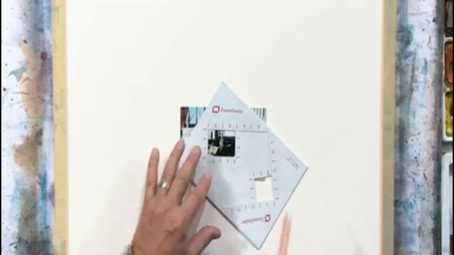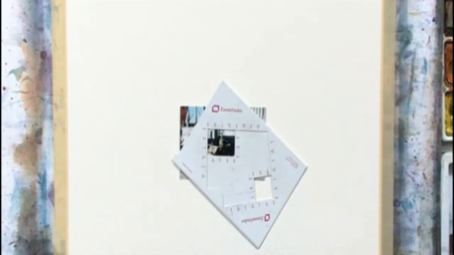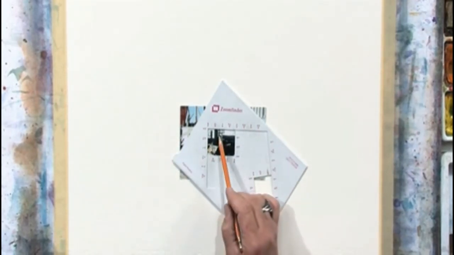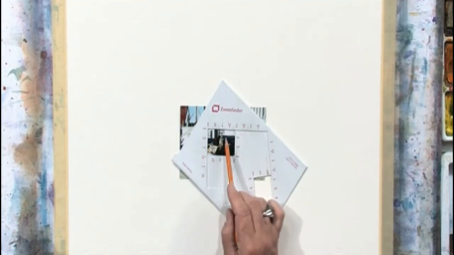That's a pretty interesting design. I just like the composition of it. I specifically like this area right in here. Now let's make that my center of interest. That falls right within my rule of thirds.